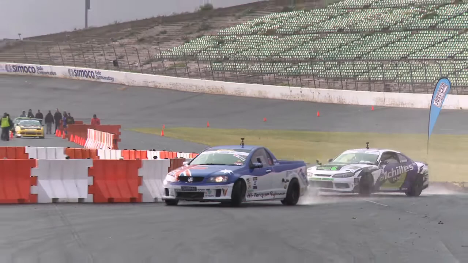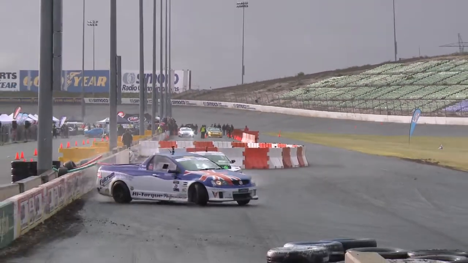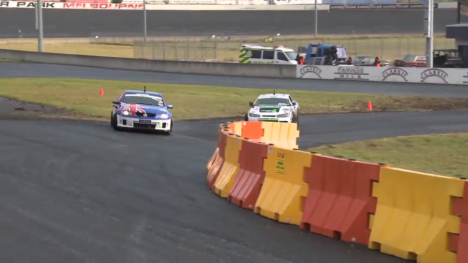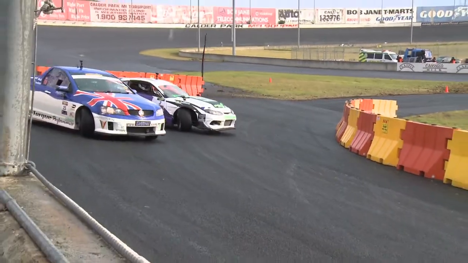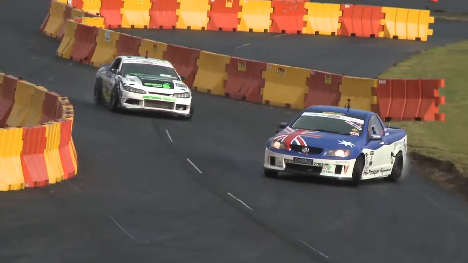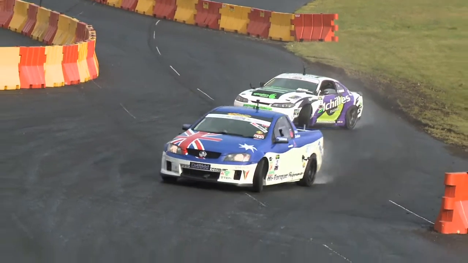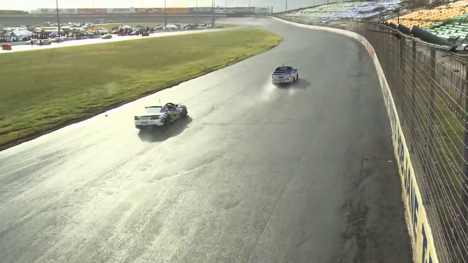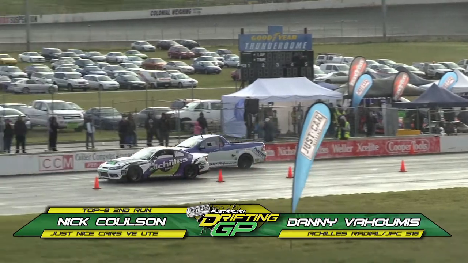Nick Coulson, another perfect entry, gets right out there towards that outer clip and hits it. Danny Verhumis trying to push right up there, not quite able to do so yet, but now he's starting to gain ground, gets nice and close, but what's this? Straightens up. It looks like he pushed a little bit too hard and backed out of it and straightened up and hands a massive advantage over to Nick Coulson in that Just Nice Cars Holden Ute.